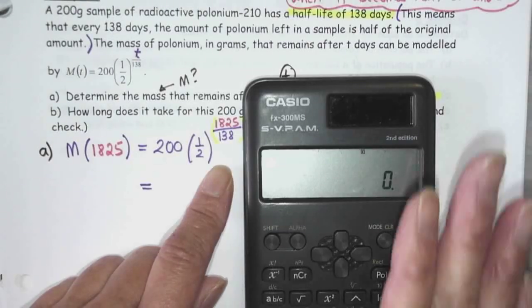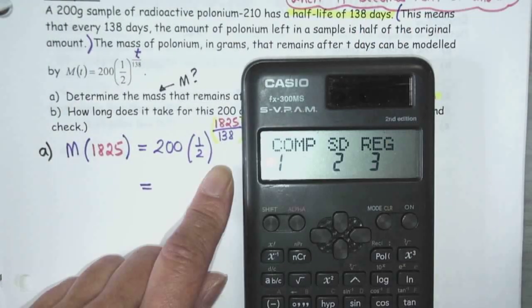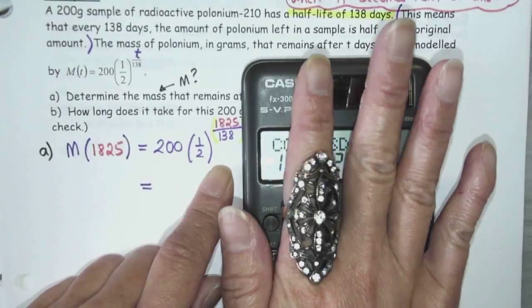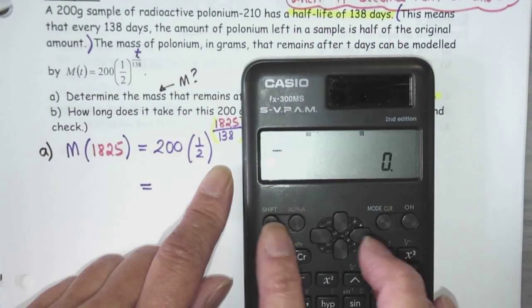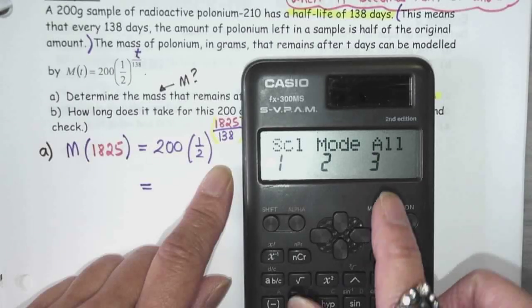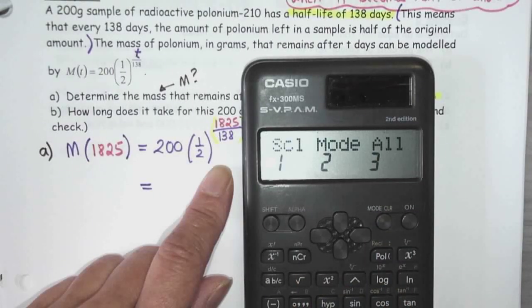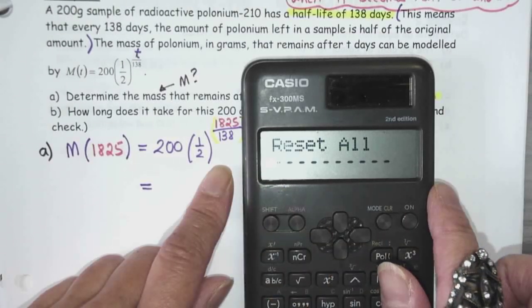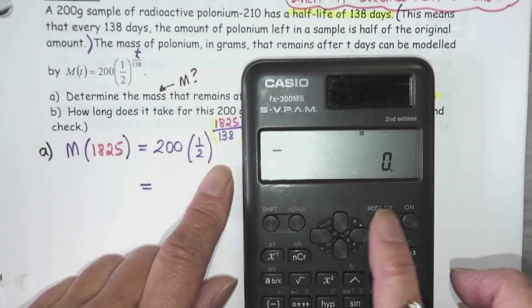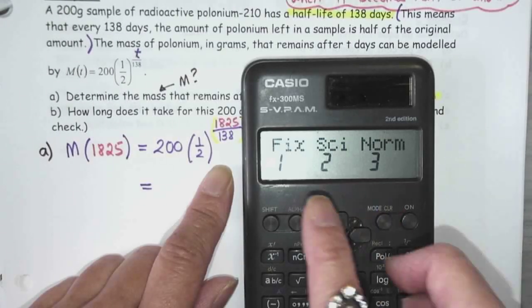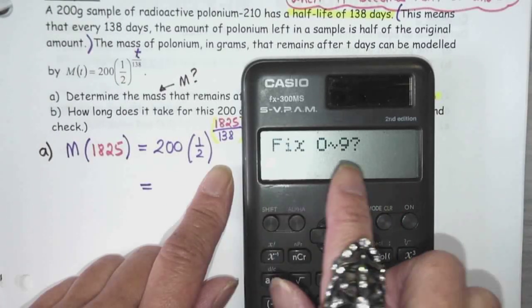That happens when you put this into your bag and stuff, and you're like, oh, I don't know what I pressed. Your bag's pushing on it, you don't know what got fixed. So when you reset, go shift, clear. I want to clear all of it, so press 3. You're not done until you press equals, and then it should dash, dash, dash, and it should get rid of your fixed. If you want to go to fixed, you do this, 1, and then you can fix it.